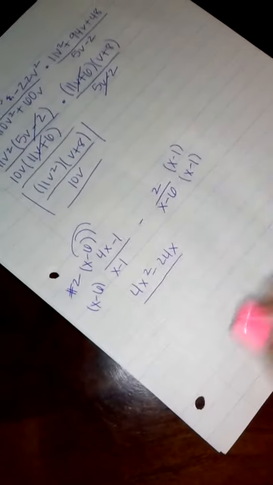And when you distribute, so essentially you're multiplying, you're going to get, for this one, (4x² − 24x) over (x − 6)(x − 1). Minus, and then you have to distribute this one as well.